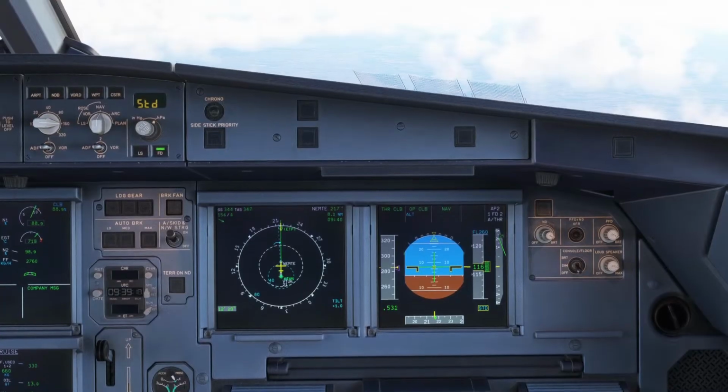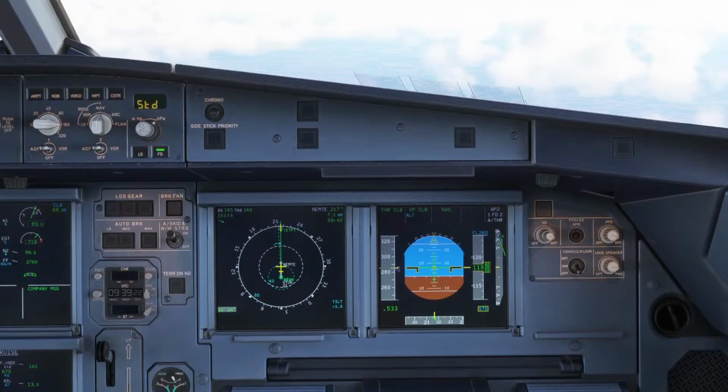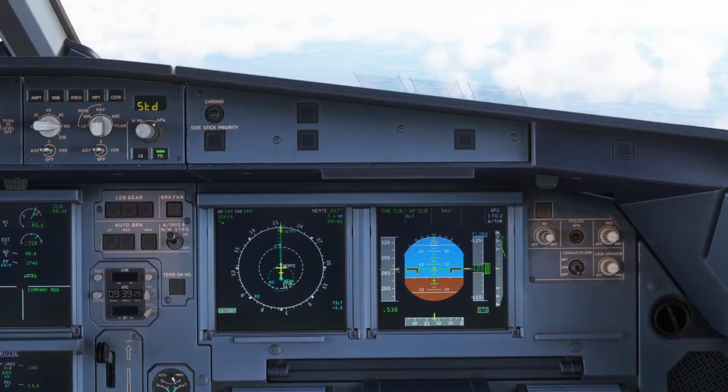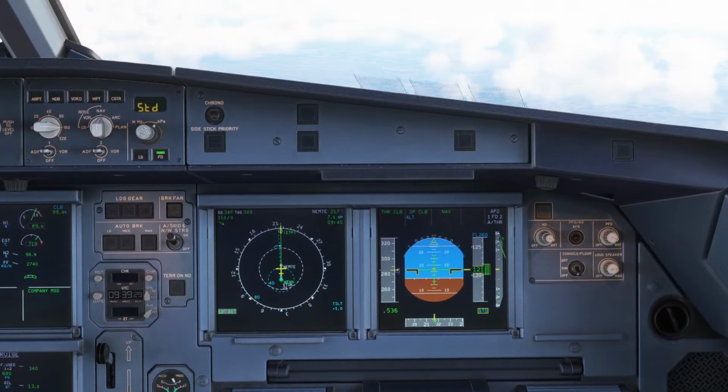So Bangkok approach 125, before decimal 2.